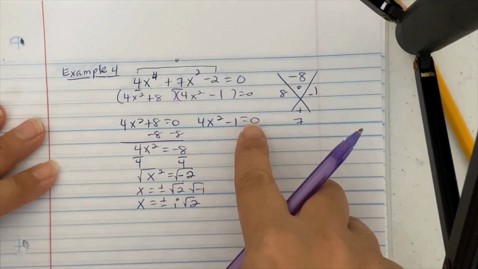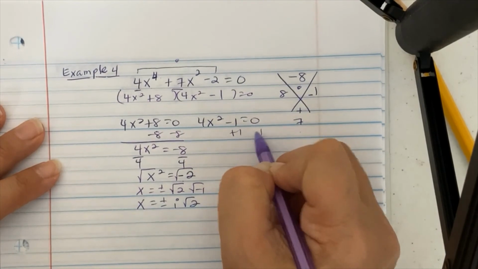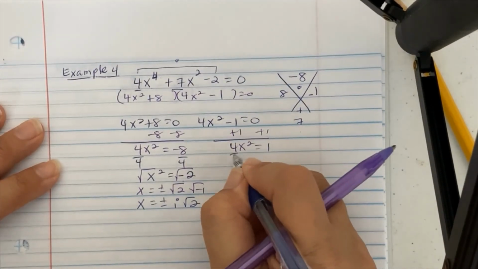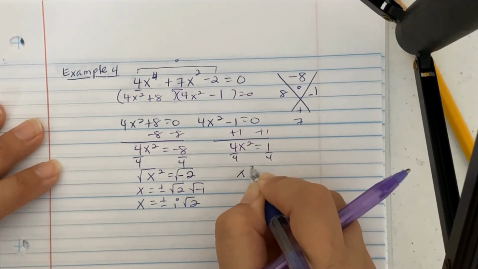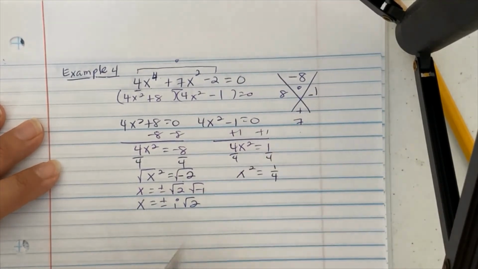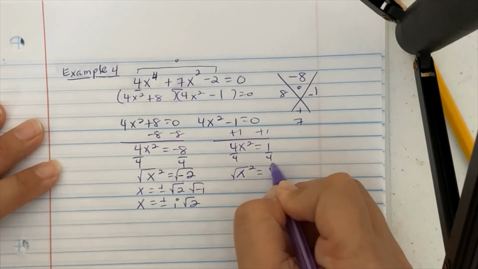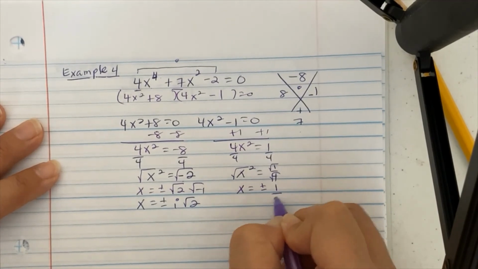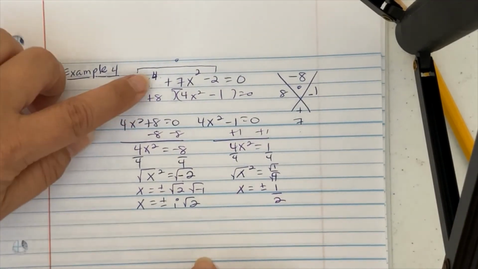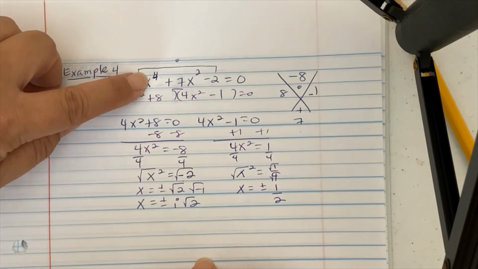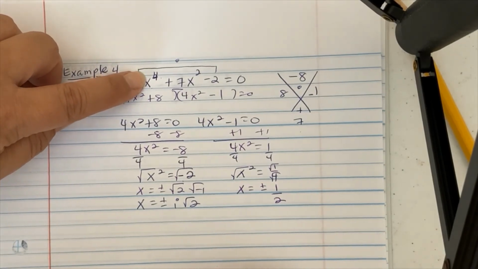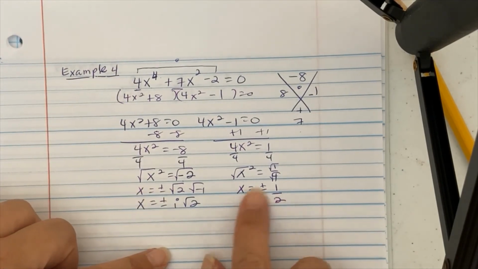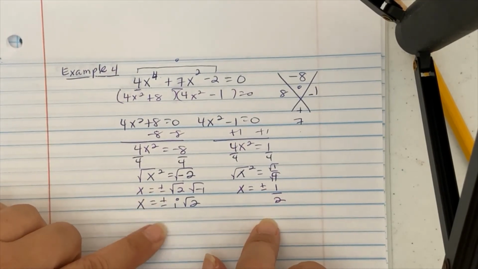You go to the second one, add 1 over. So you have 4x squared equal to 1. Divide both sides by 4. So x squared equals 1/4. If you take the square root of both sides, it means you square root the numerator and denominator. So x is equal to positive and negative 1/2. Again, the starting coefficient had a power of 4, the variable had a power of 4, which means there should be 4 solutions. In this problem, we actually had 2 answers where it hit the x-axis and 2 values that are floating in the air.